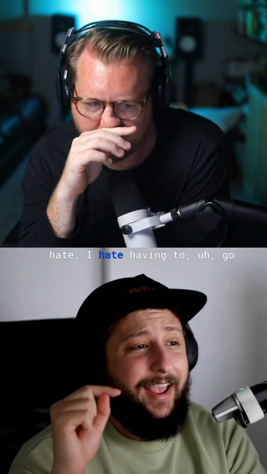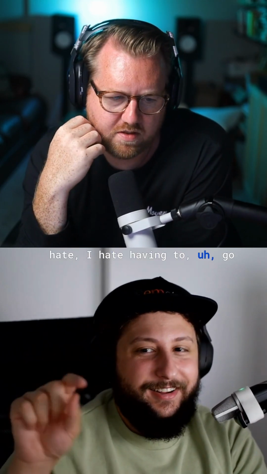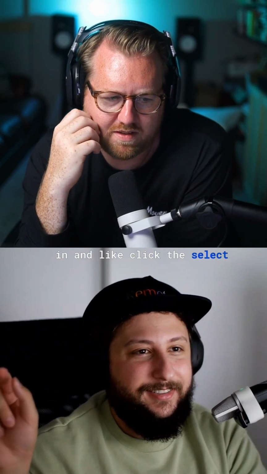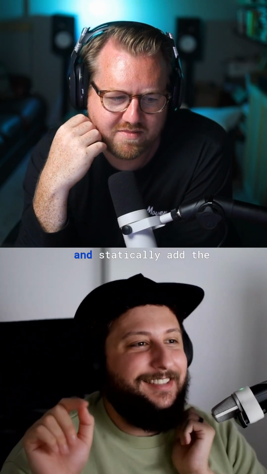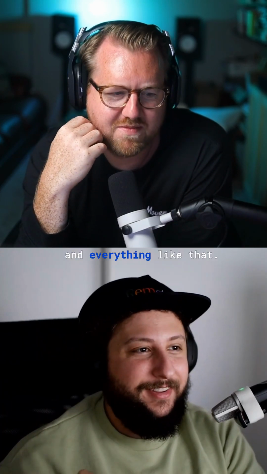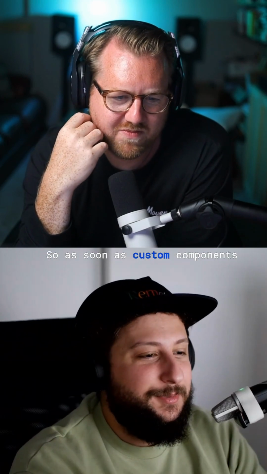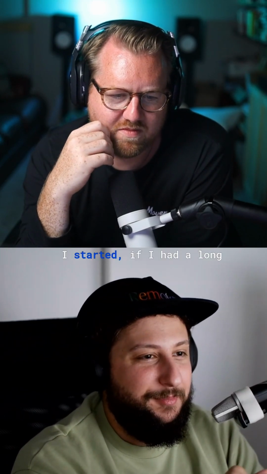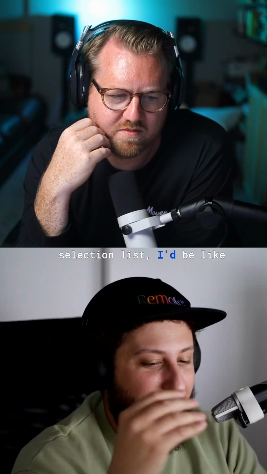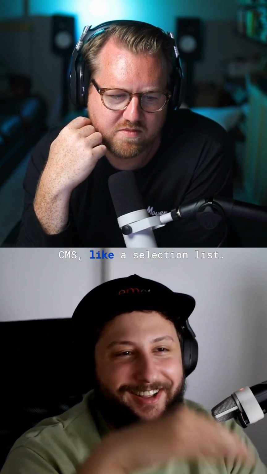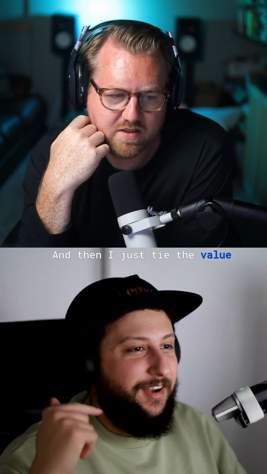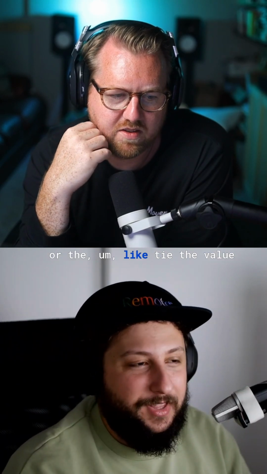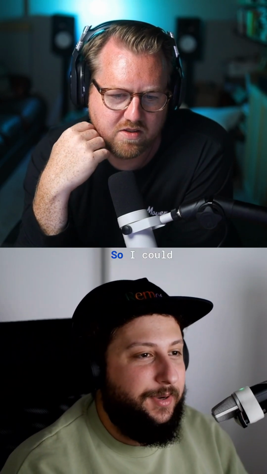I hate having to click the select and statically add the name and then the value. So as soon as custom components came to Webflow, if I had a long selection list, I'd use CMS for it and tie the value to the name.